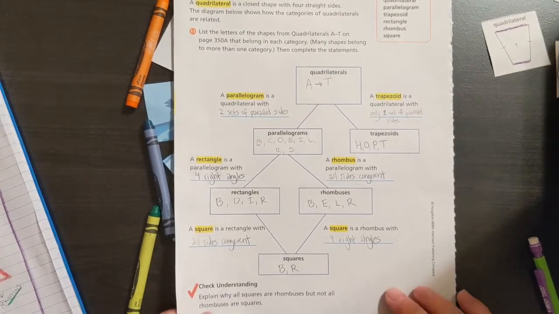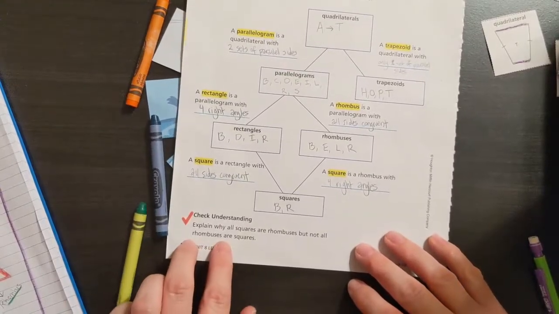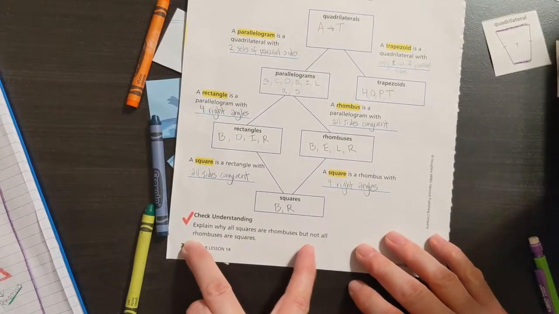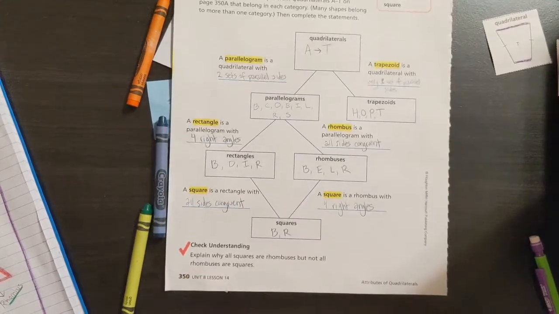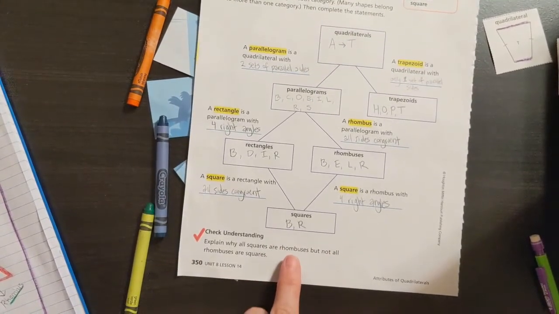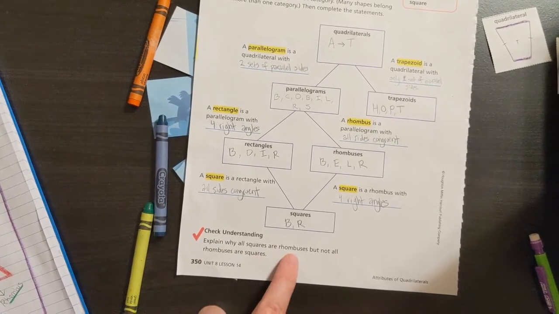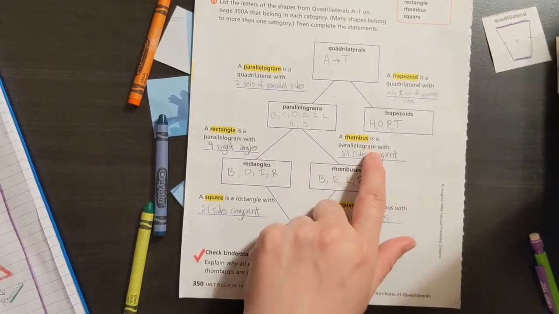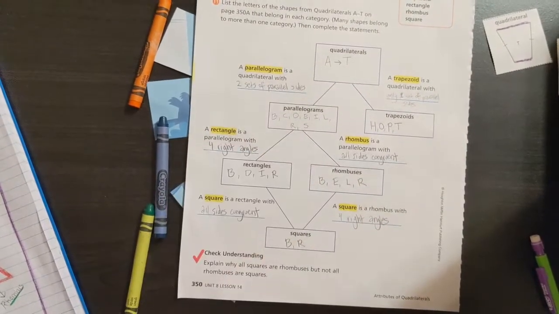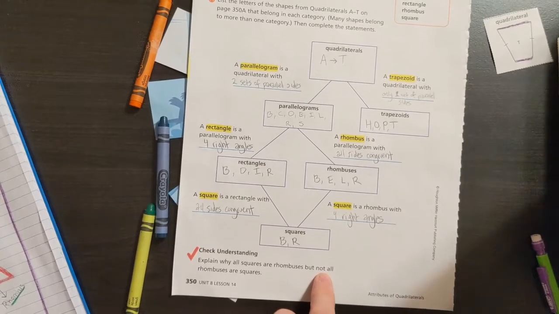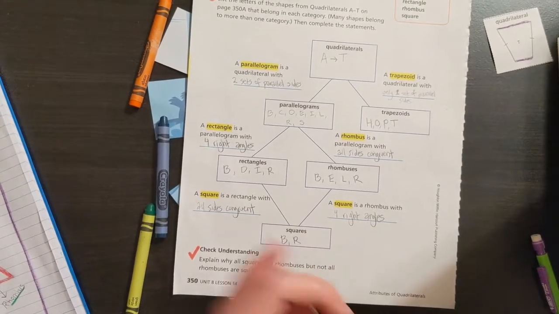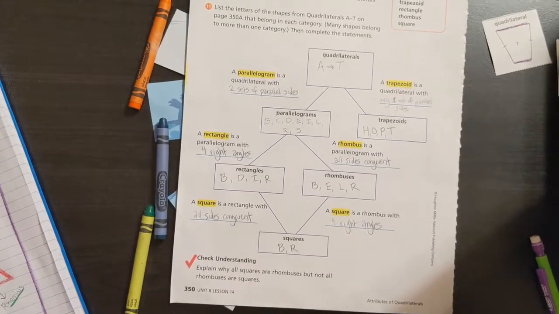Oh look, that's part of the check your understanding. It says explain why all squares are rhombuses, but not all rhombuses are squares. That can be really confusing unless you just think of it basic like this. All squares are rhombuses because they have all sides congruent and two sets of parallel sides. But a rhombus doesn't have to have 4 right angles, and a square does. So that would be why that question makes sense.